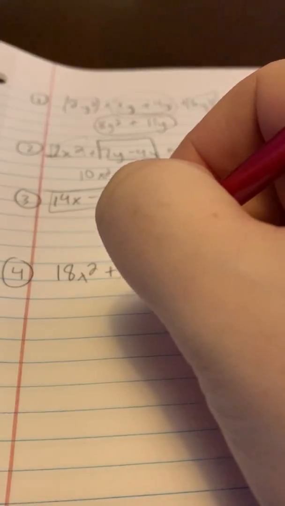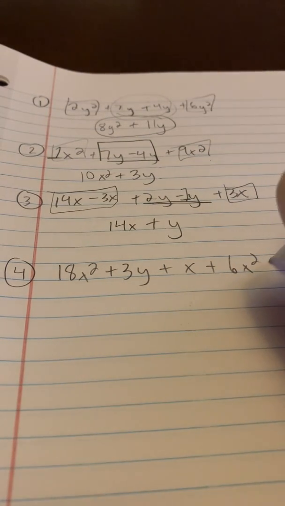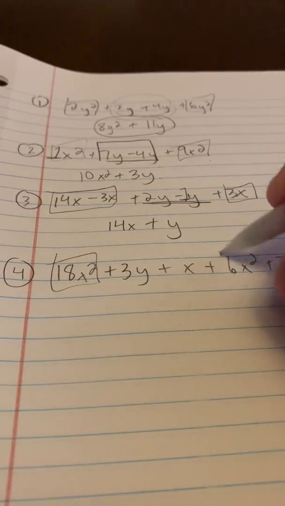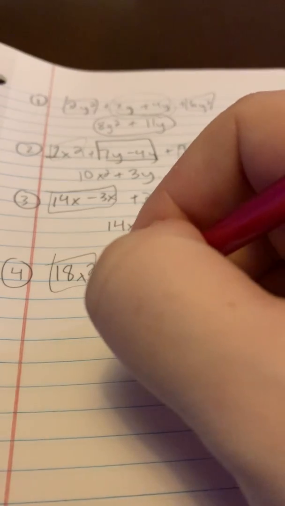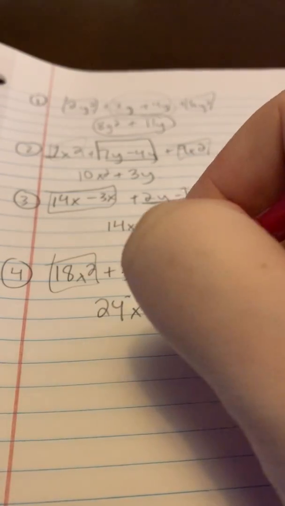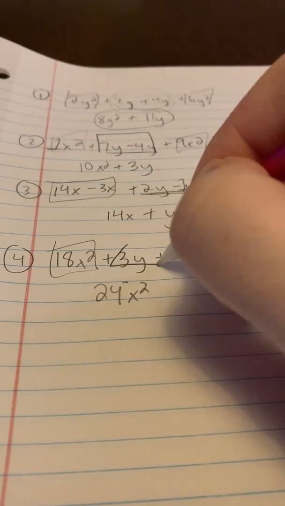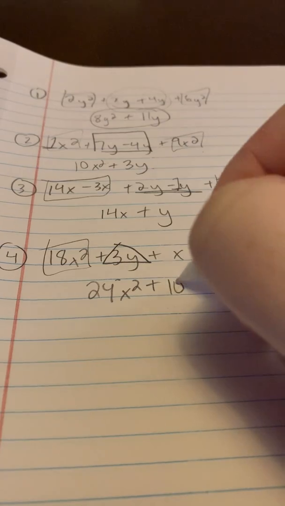Number 4, 18x squared plus 3y plus x plus 6x squared plus 7y. Let's see here. I got an x squared here and an x squared here. 18x squared plus 6x squared is 24x squared. Okay, I have 3y and a 7y. 3y plus 7y is 10y.